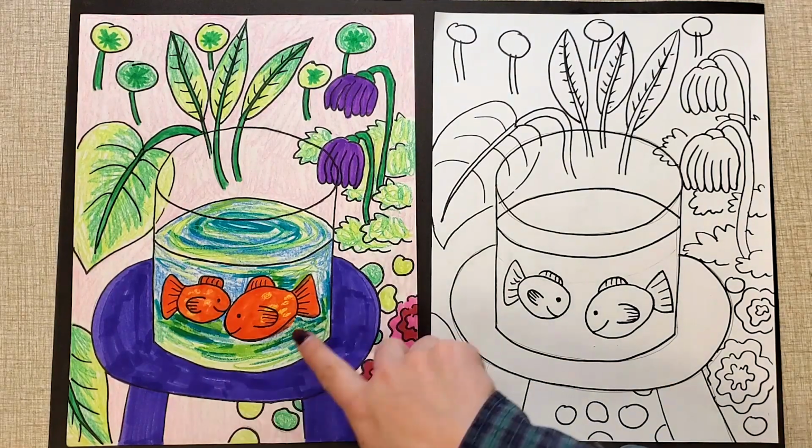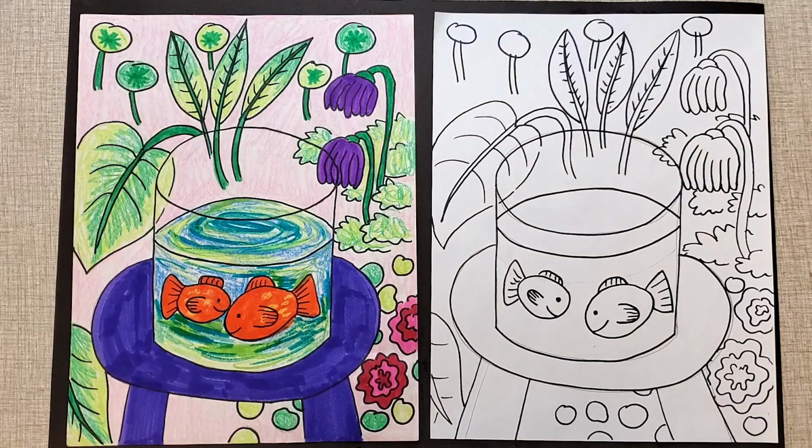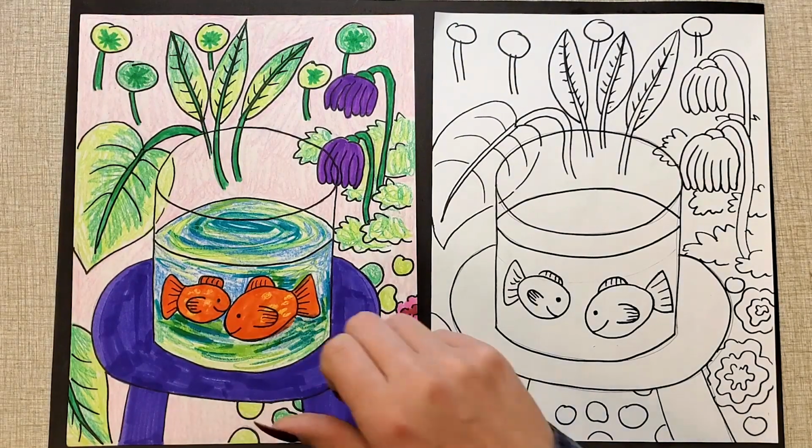So see in the water here, this is the part I really want you guys to try doing something kind of cool with. Though it will be easier if we color our fish first.